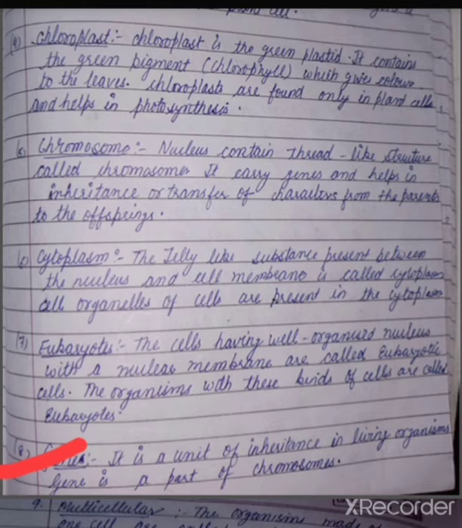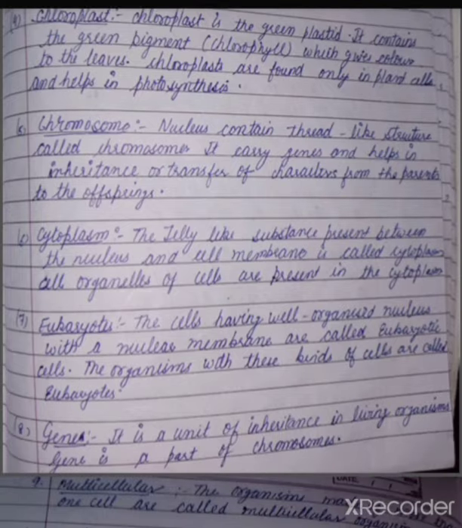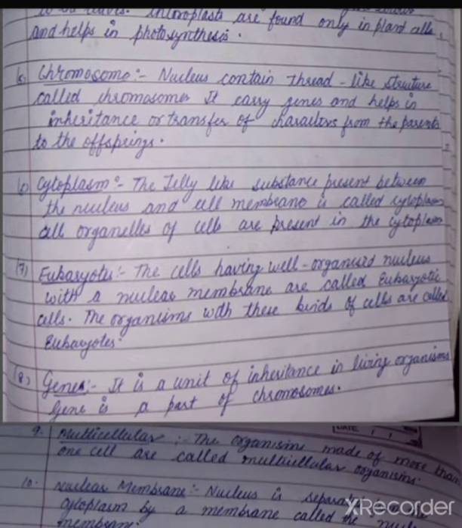After this, the ninth key term is multicellular. Which organisms come under the multicellular category? Those whose body is made up of more than one cell. If the body is made up of more than one cell, it is known as a multicellular organism.